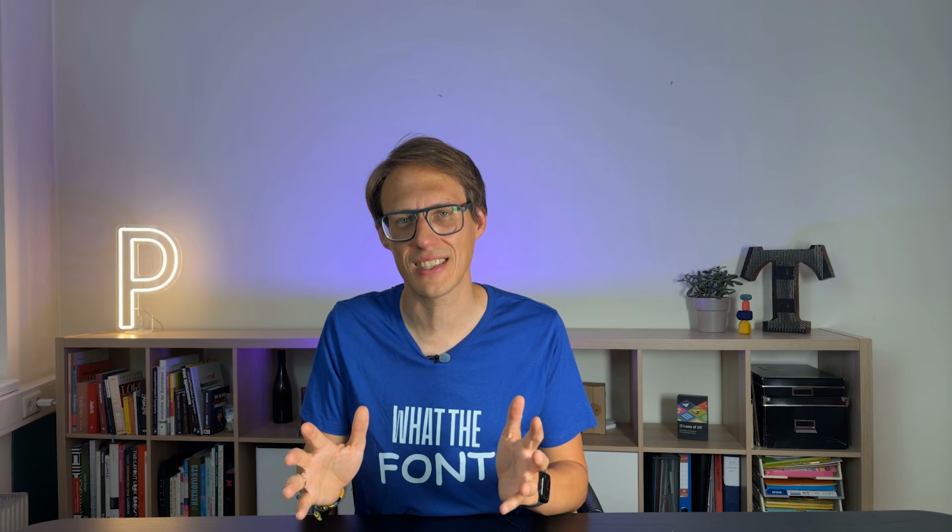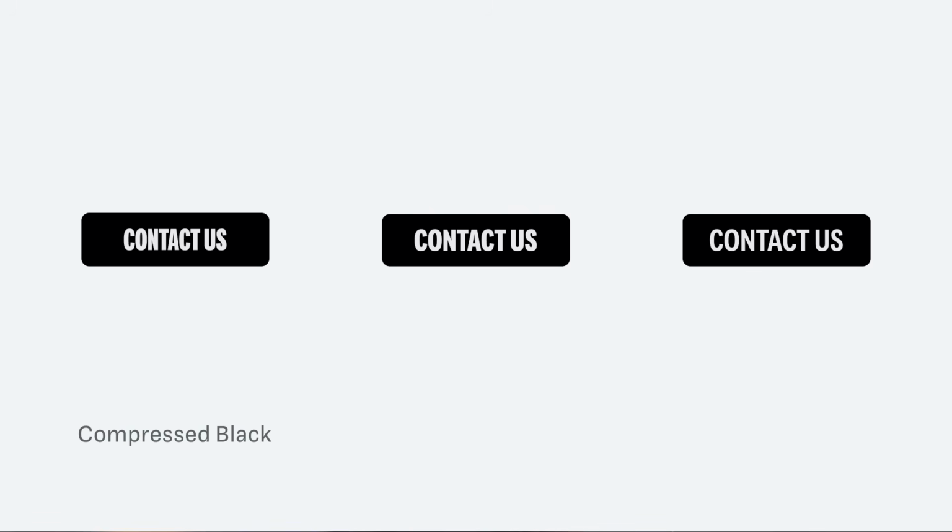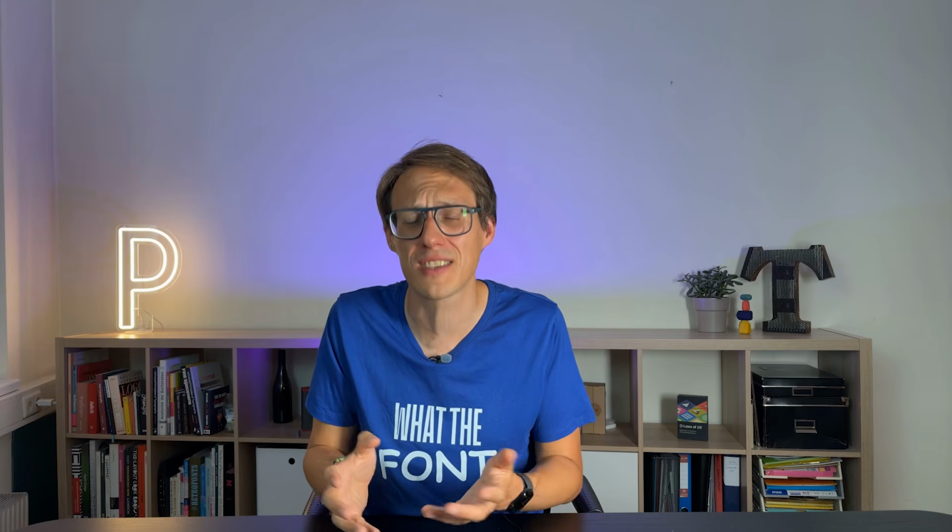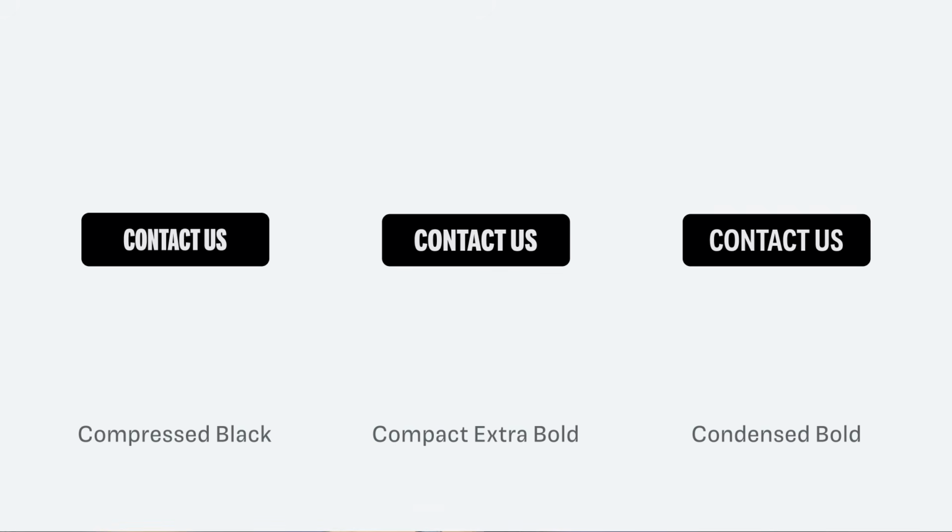And lesson 3, contrast and weight need to match the size. Which one of these is easiest to read? I will bet everything that it's not the one on the far left. Full compressed black, screaming at you from a tiny box. Here, slightly wider, slightly lighter. Suddenly, breathing room appears and the words make sense again.